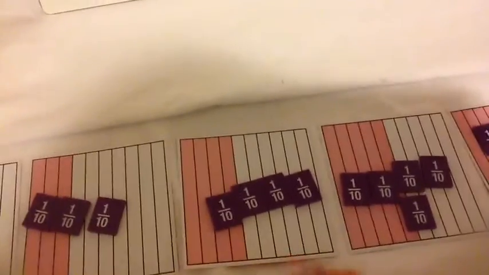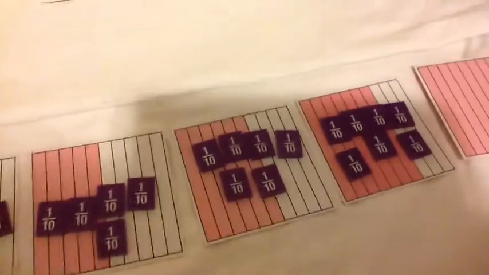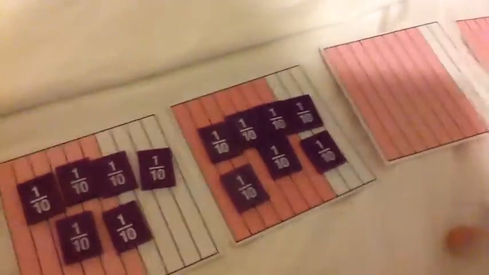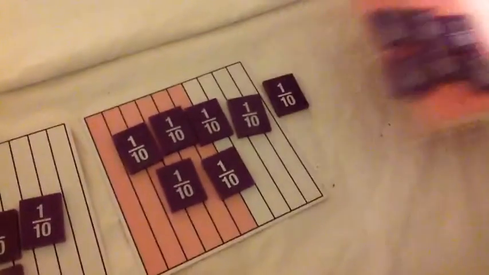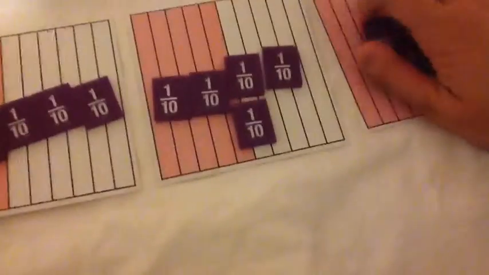So then 2 tenths, 3 tenths, 4 tenths, 5 tenths, 6 tenths, and then 7 tenths, and then for 8 tenths, I don't have all the pieces, but here is what 8 tenths would look like with one more piece. And then here is 9. There's 9 tenths. And then obviously when you have 10 tenths, you have 1 whole. And then the entire thing will be shaded in.